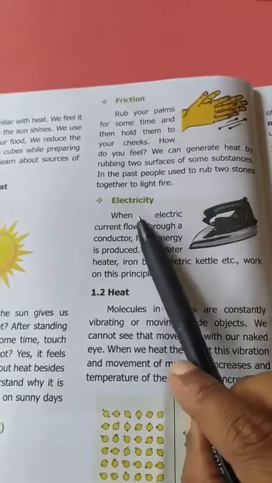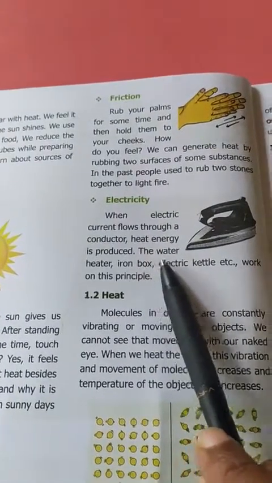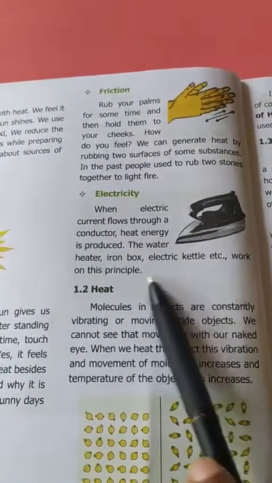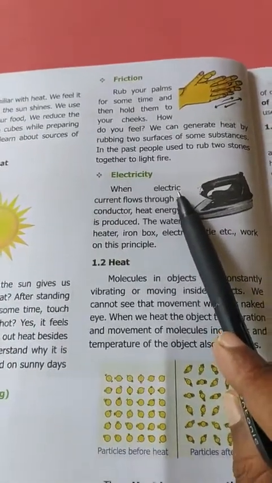Then is electricity. When the electric current flows through a conductor, heat energy is produced. The water heater and electric kettle work on this principle. Understand? These are the more important sources of energy.